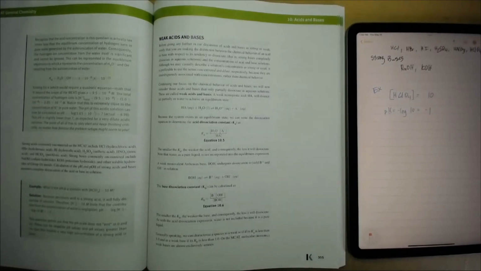And the concentrations of acid and base solutions, although we may casually describe a solution's concentration as strong or weak, it is preferable to use the terms concentrated and dilute respectively because they are unambiguously associated with concentration rather than chemical behavior. Okay. Continuing our focus on the chemical behavior of acids and bases, we will now consider those acids and bases that only partially dissociate in aqueous solution. These are called weak acids and bases.